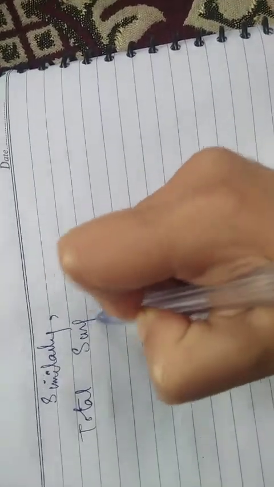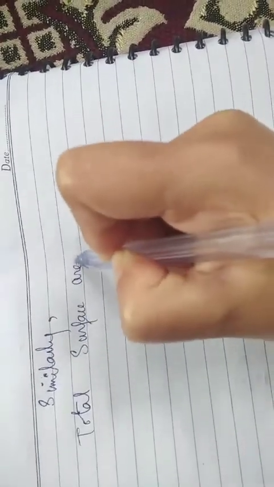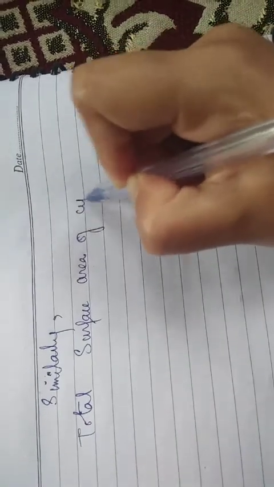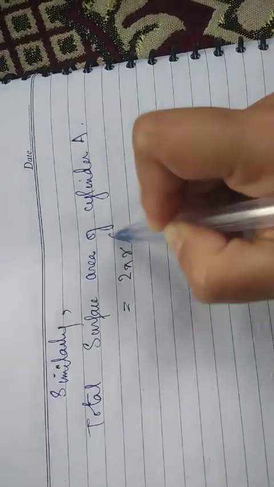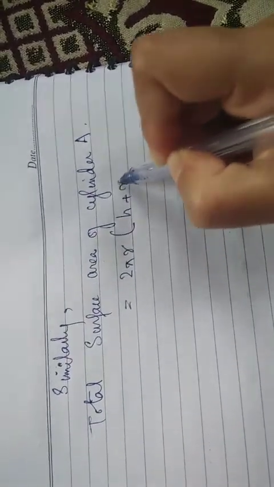Similarly, total surface area of cylinder A is equal to 2 pi r into h plus r.